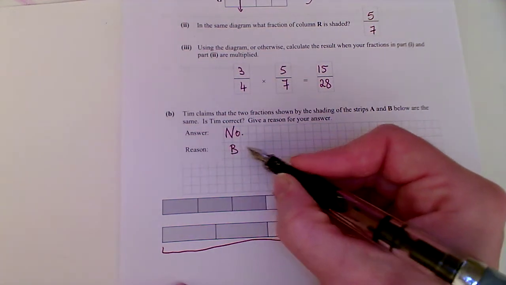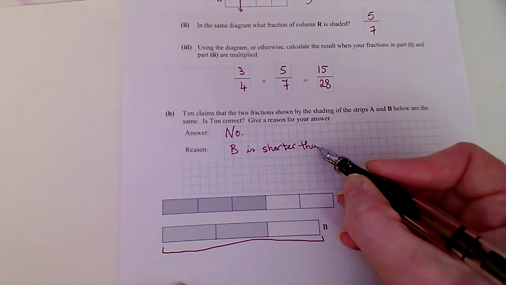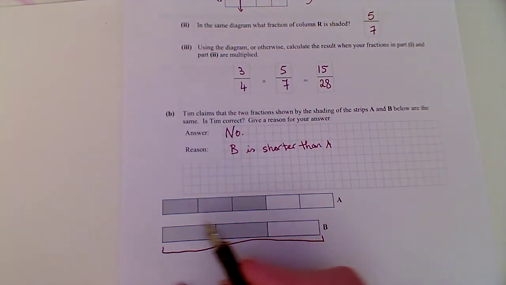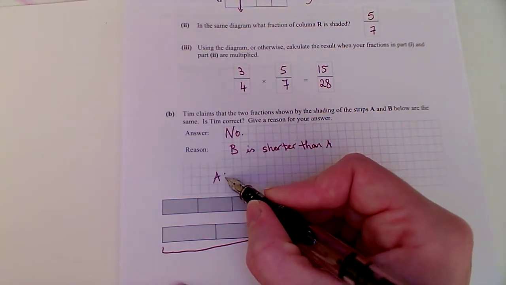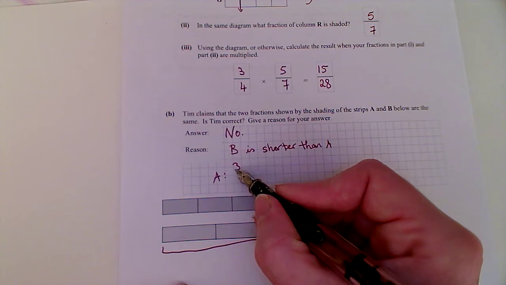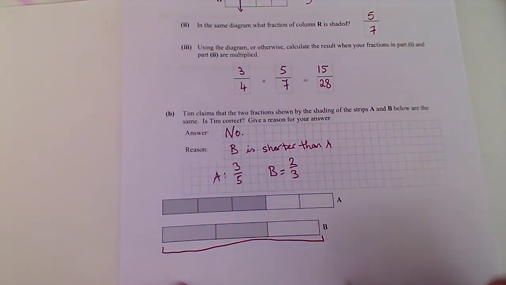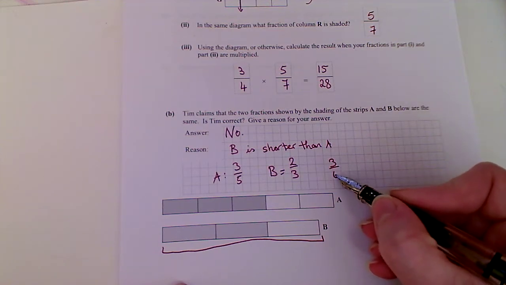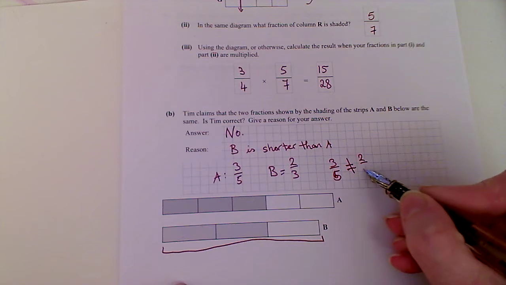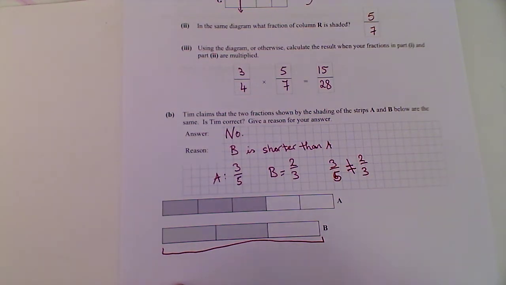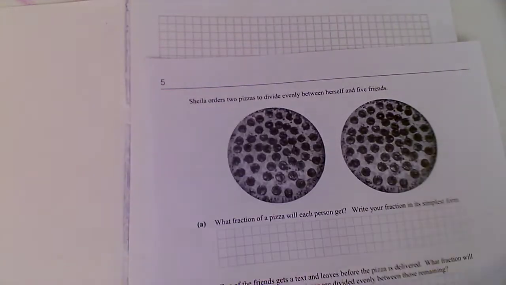So B is shorter than A, and that's one explanation, but also A has 3 out of 5 parts shaded, and B has 2 out of 3 parts shaded, and 3/5 is not the same as 2/3. They're not the same. They don't have the same value. Okay? And now let's move on to the next one.